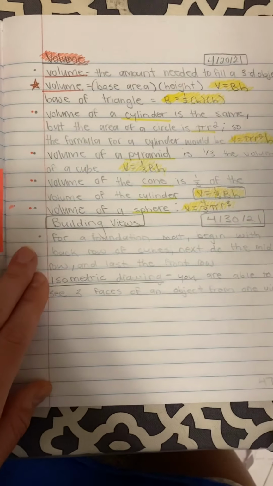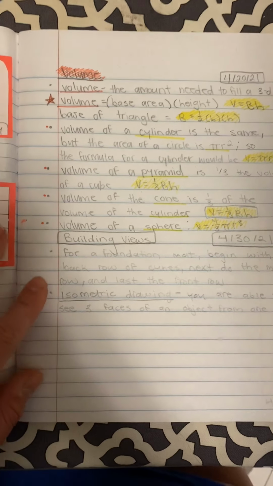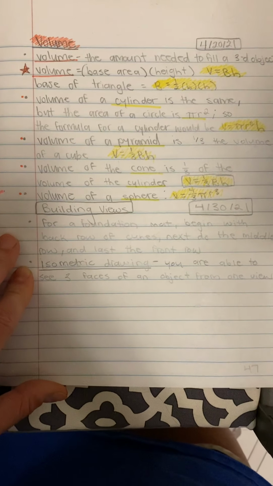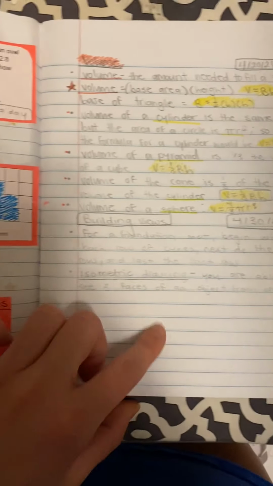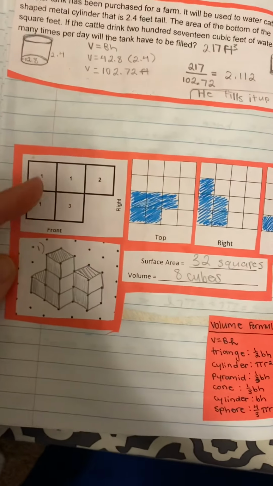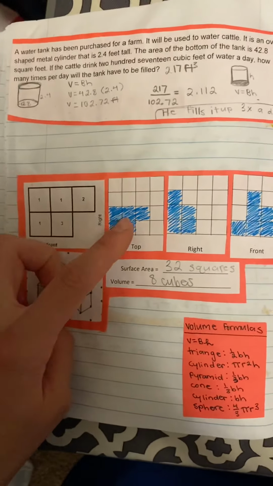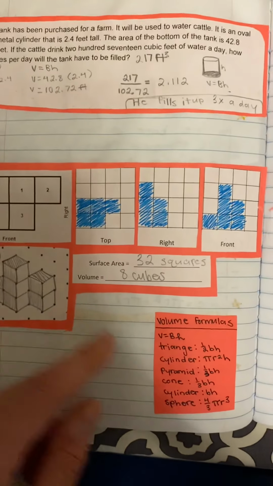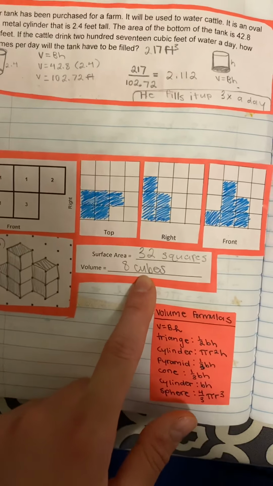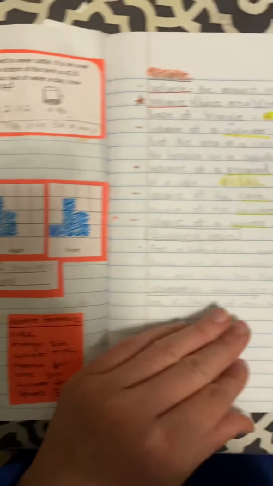And then the last thing is the building views and the isometric drawings and the foundation mat for the cubes. So to the left, I had the foundation mat, the isometric 3D drawing, and then the top, right, and front views of the cubes, and then the surface area and the volume of the cubes. And page 47 is the last page.